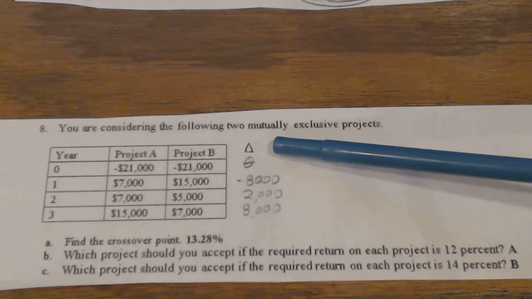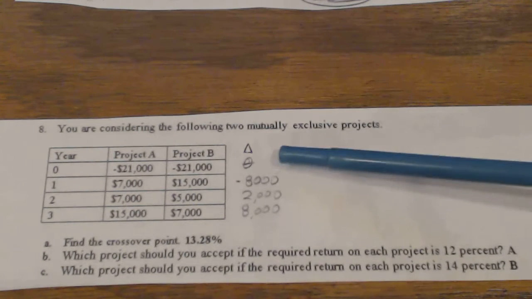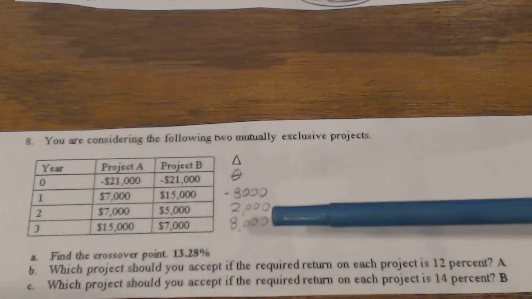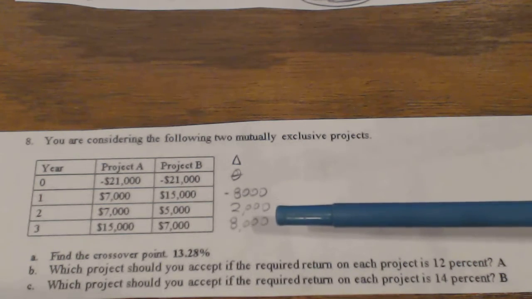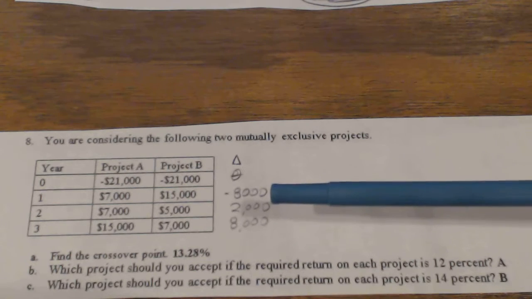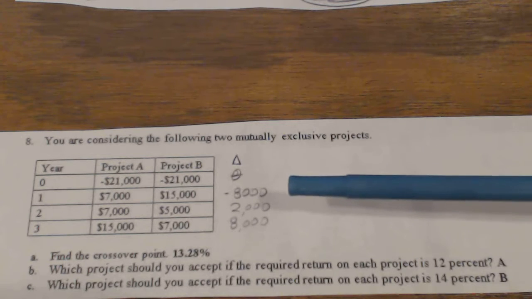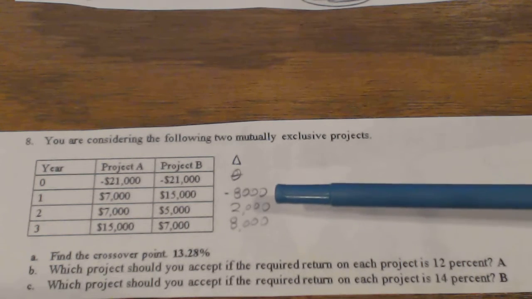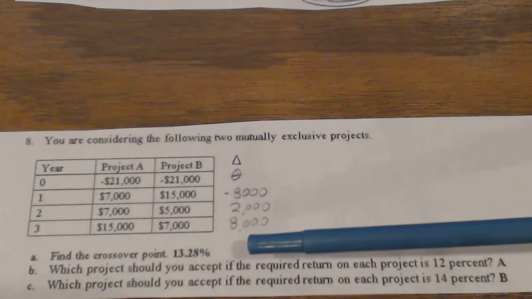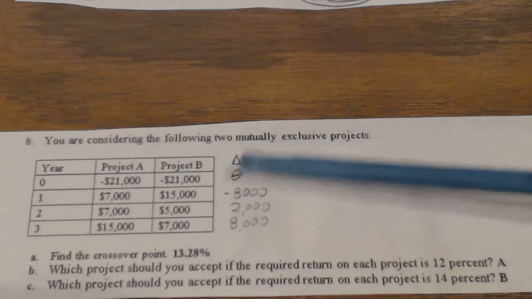Remember, the internal rate of return is when you discount the cash flows to where the net present value of those cash flows equals 0. If it's equal to 0, that means these two things are equal to each other.